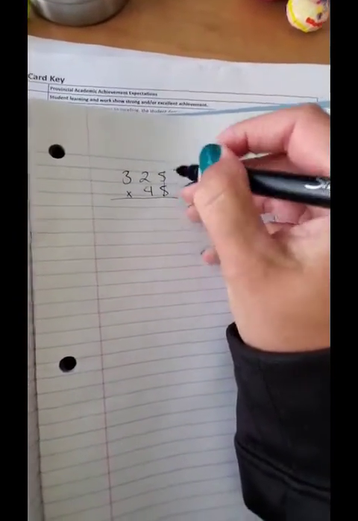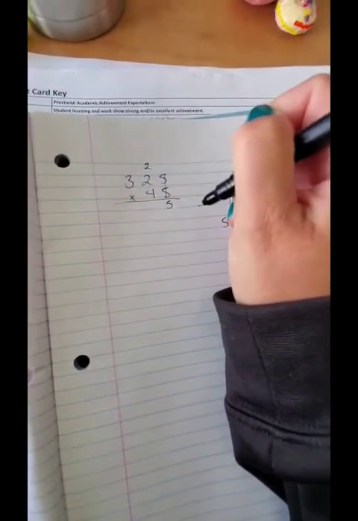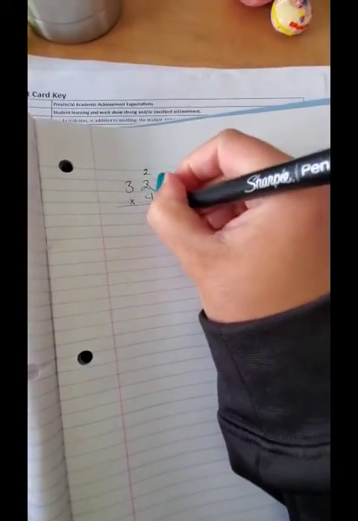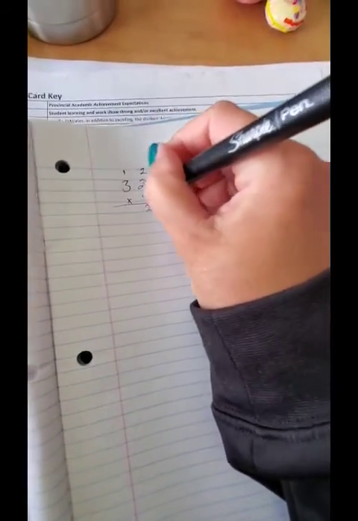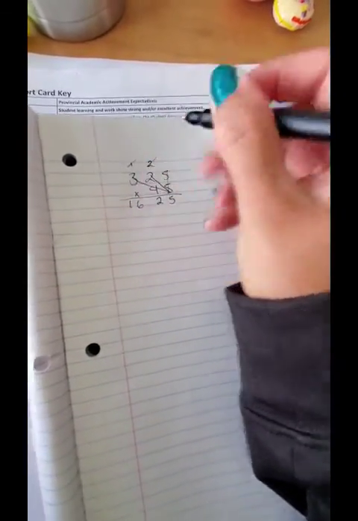So let's go back to our traditional algorithm and see if that works as well. 5 times 5 is 25. So as you can see, I'm timesing 5 by everything up above. 5 times 2 is 10. Plus 2 is 12. 5 times 3 is 15, plus 1 is 16. So I'm going to cross these out because I've already used them.